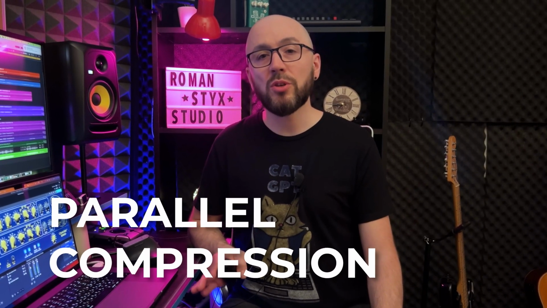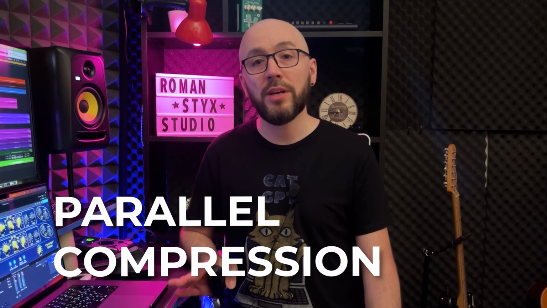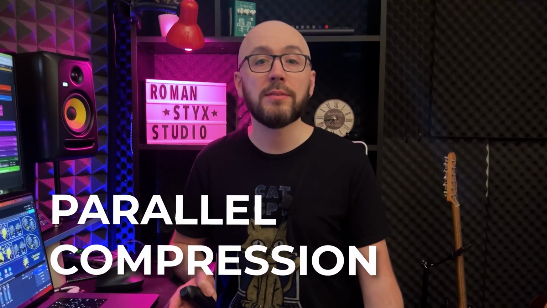Parallel compression is also common for bass and other instruments, as well as for vocals. Often this involves sending the signal to an 1176 compressor.